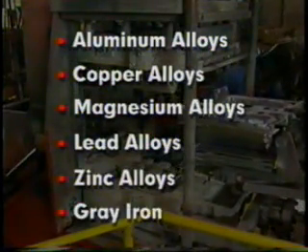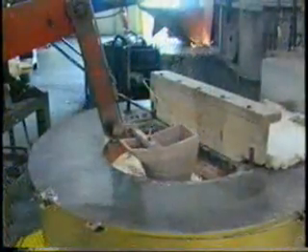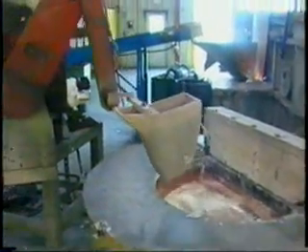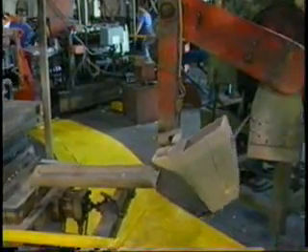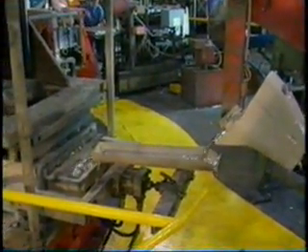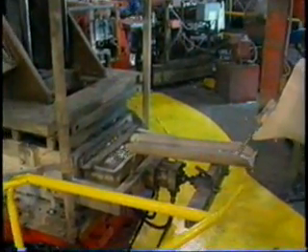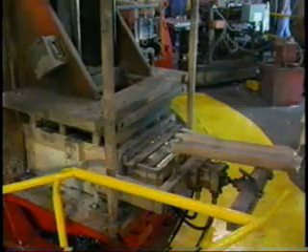Some gray iron also can be cast. Permanent mold casting can be performed manually or automatically for large production runs. Permanent molds are typically preheated and maintained at required temperature for casting. This helps facilitate metal flow and reduces thermal damage to the mold.